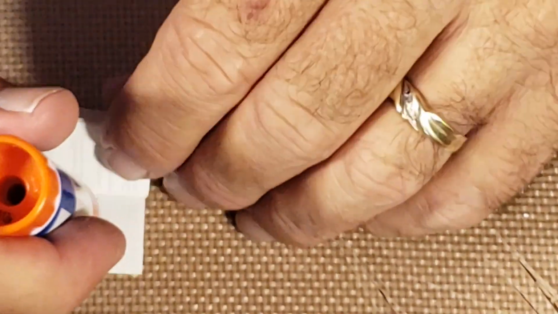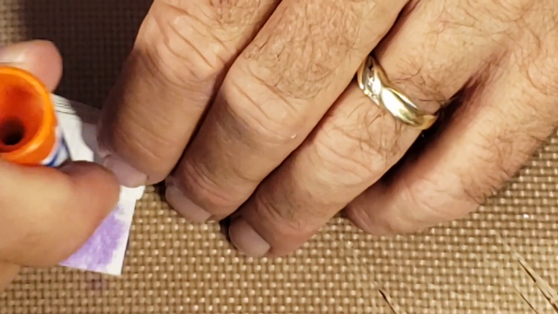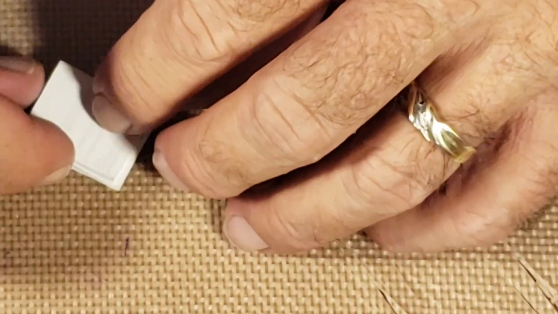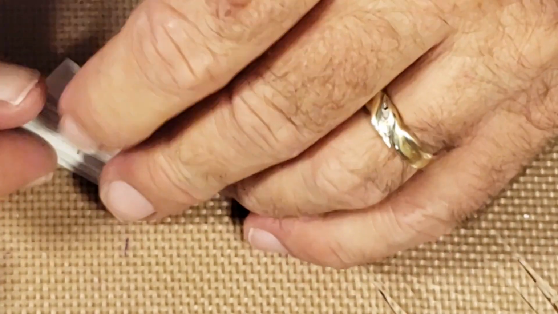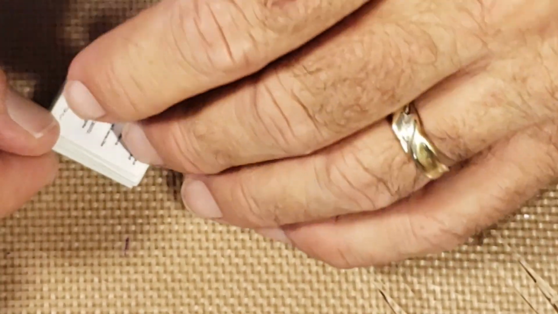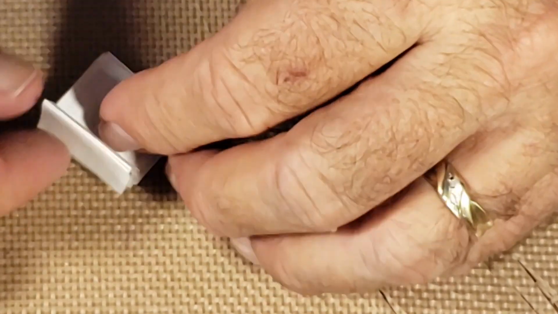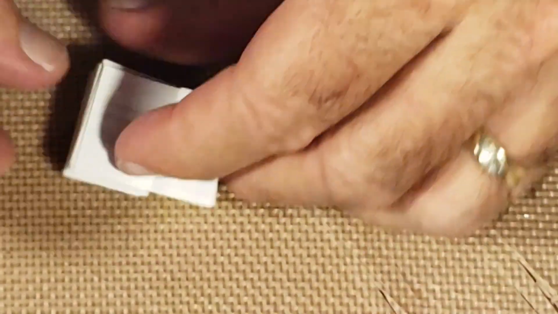Now is the fun part. Glue. I'd use a glue stick, and you don't want to use a lot of glue, and you glue the blank pages to the blank pages. You don't want to glue, obviously, the side that's printed. So you start on one end, you glue the blank to the blank, and then blank to the blank, and keep on going. So each page is going to be double thick.